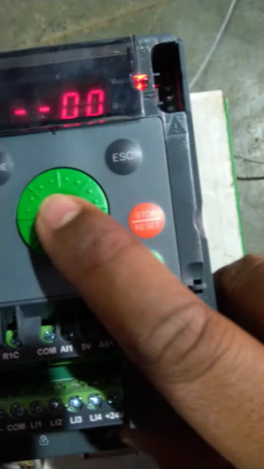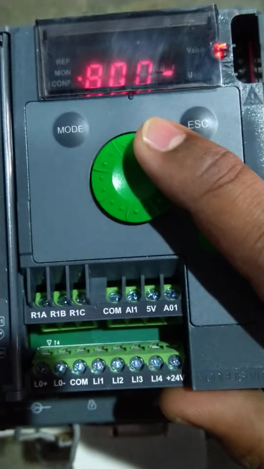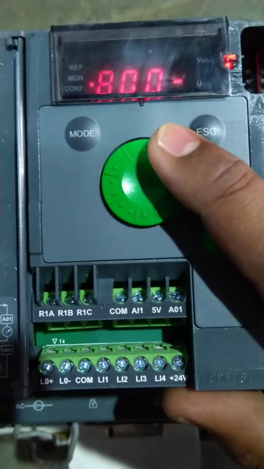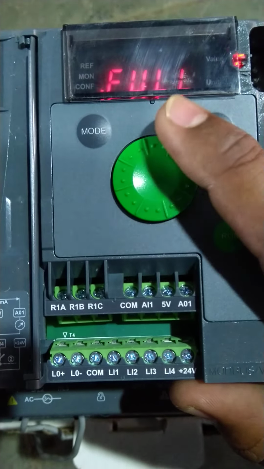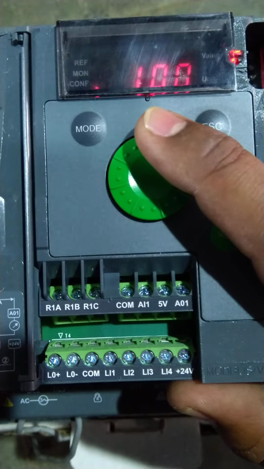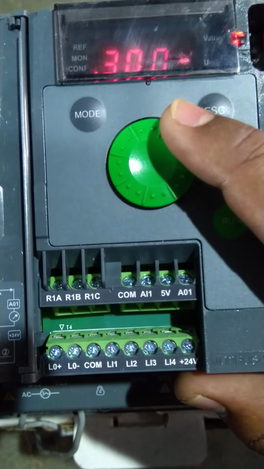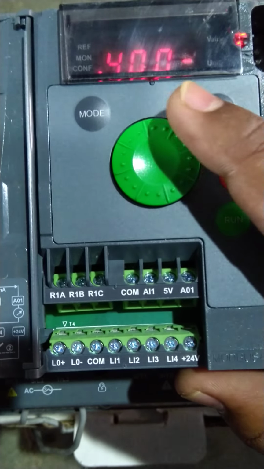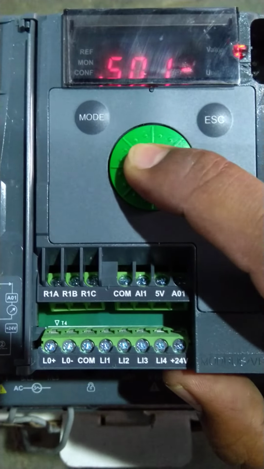What are the steps? Press enter, then turn it clockwise until we get the full, then turn it clockwise. Then configuration, then we got the full, then press enter. Then we have to go to parameter 500, turn it clockwise, 200, 300, 400, 500, press enter.